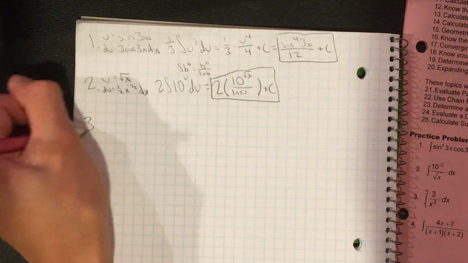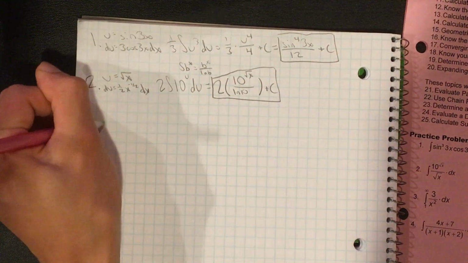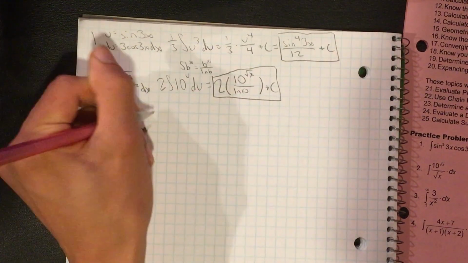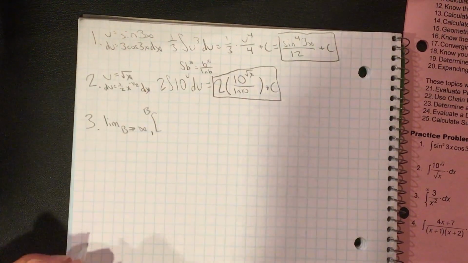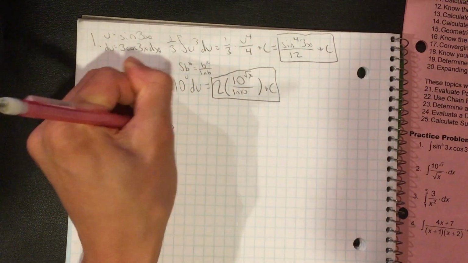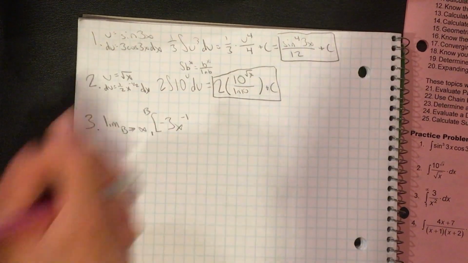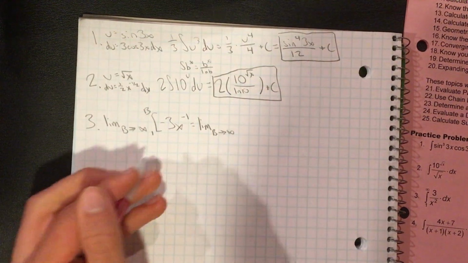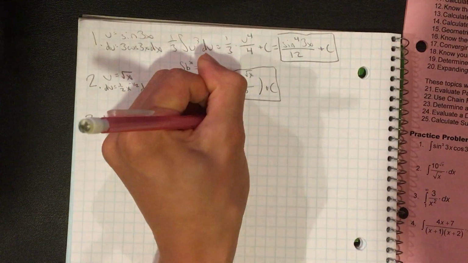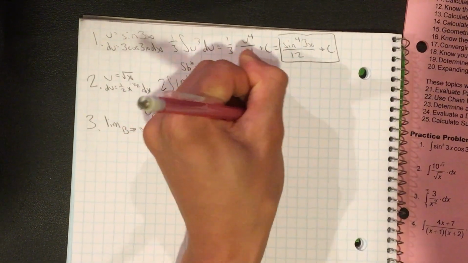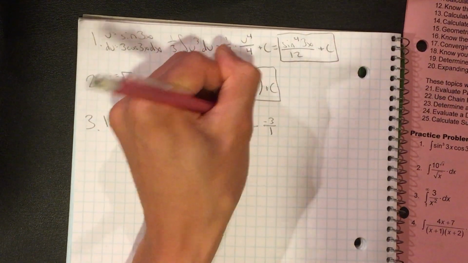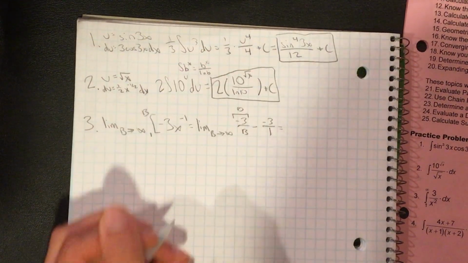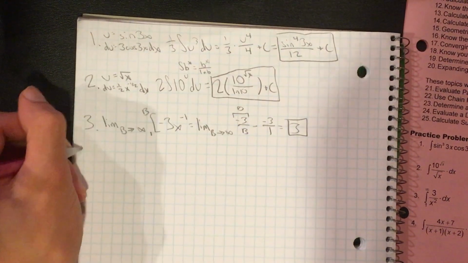All right, problem 3. We are supposed to use the limit and then use a variable instead of infinity. So I'm just going to go ahead and integrate right away here. Since we have 3x to the negative 2, that just integrates to negative 3x to the negative 1. And we are continuing along with b here. And negative 3 over b minus negative 3 over 1. Negative 3 over infinity in this case is 0. So this becomes negative 3 over 1, which is positive 3.